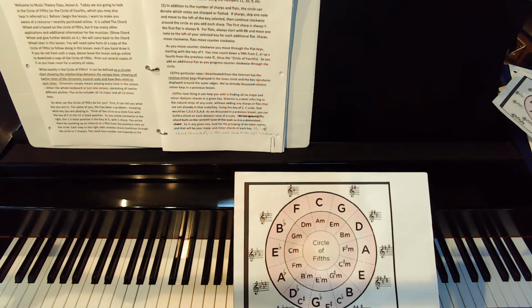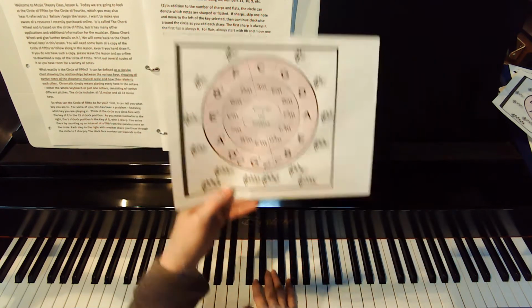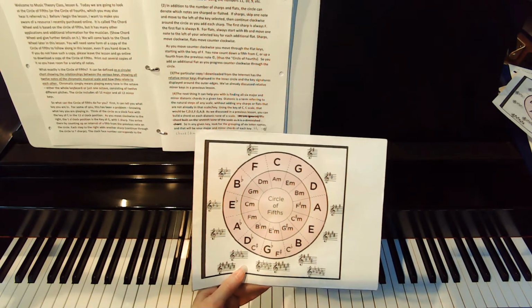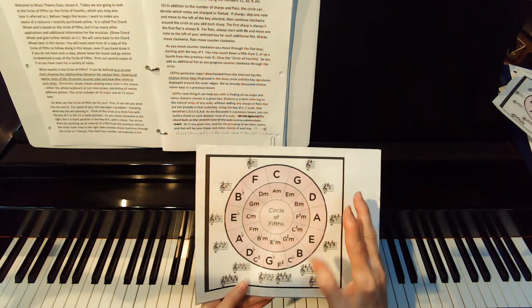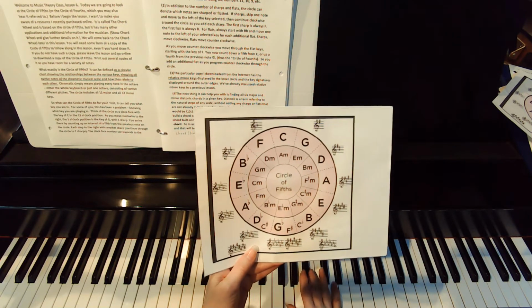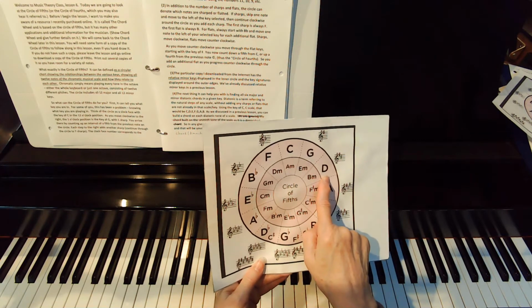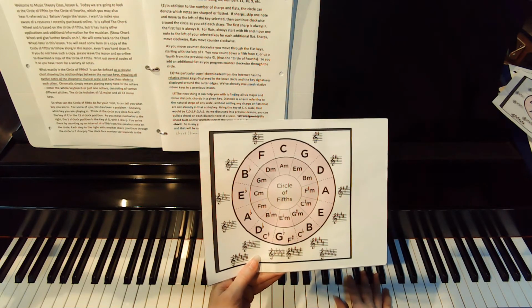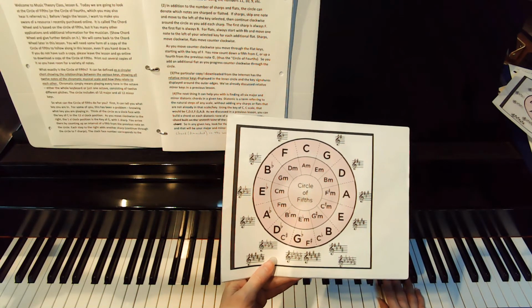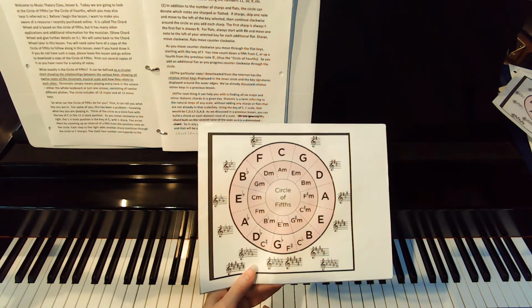Now, we talked about intervals. So the interval on the keyboard from C to G is a fifth, okay? Circle of fifths. We go up by a fifth from G and we get a D. We go up a fifth from D and we get an A. We go up a fifth from A and we get an E, and so forth, okay?